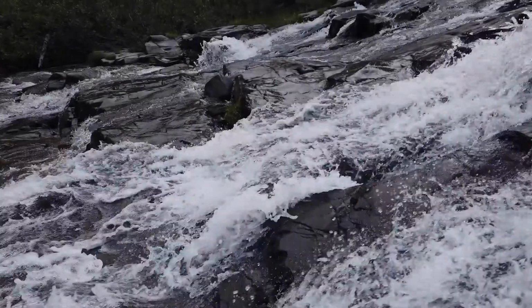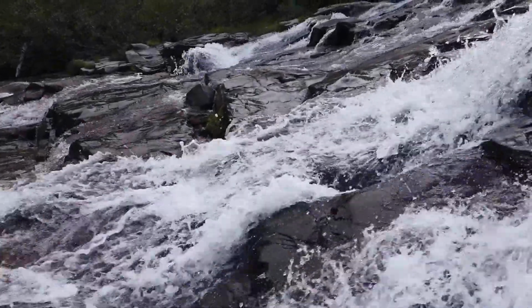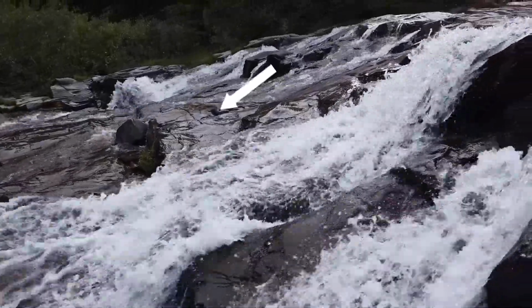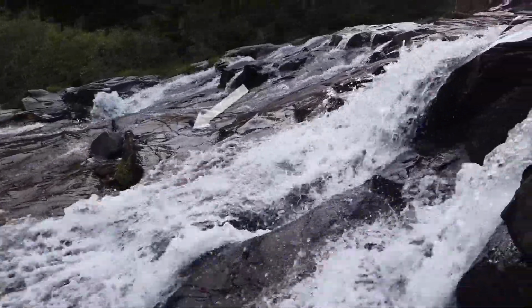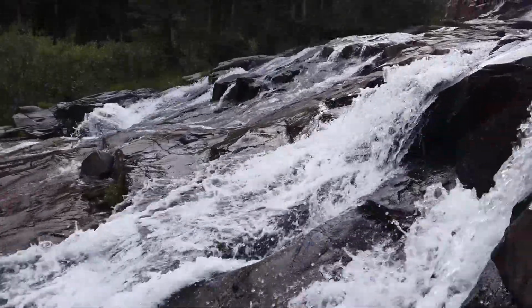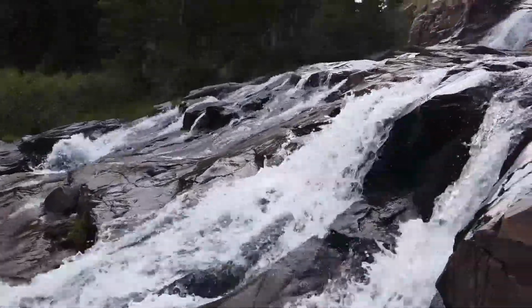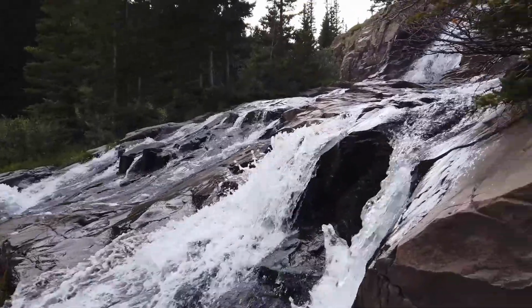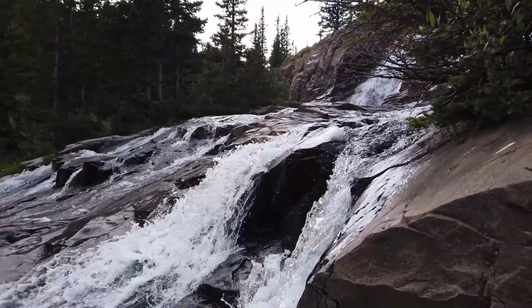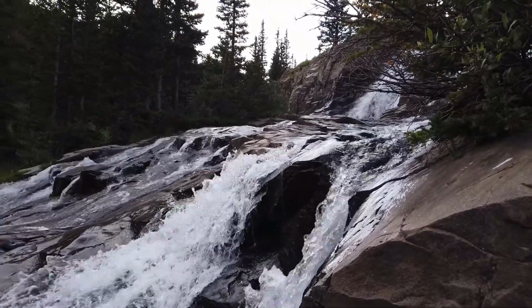So, for example, take a look at this waterfall. I would have loved to have been able to stand in the middle of this waterfall. There was a dry area where I could have stood, but getting to that spot, in my mind, was dangerous, so I didn't do that. I was limited to standing to the side of the waterfall, and I took this photo.